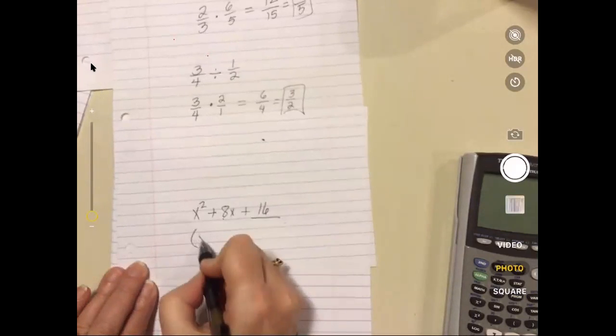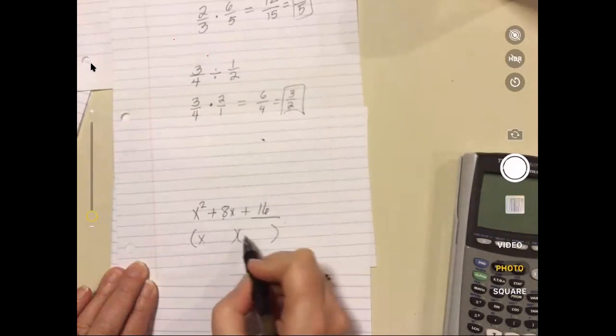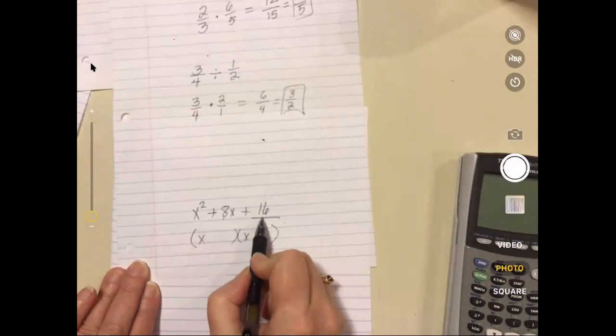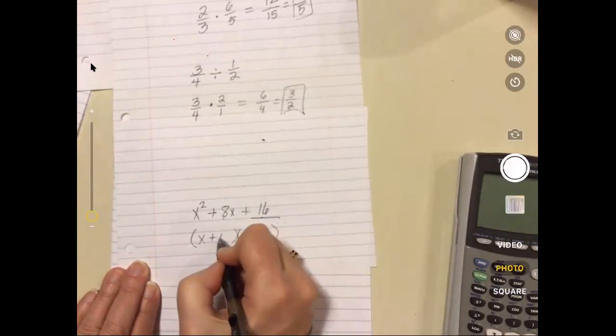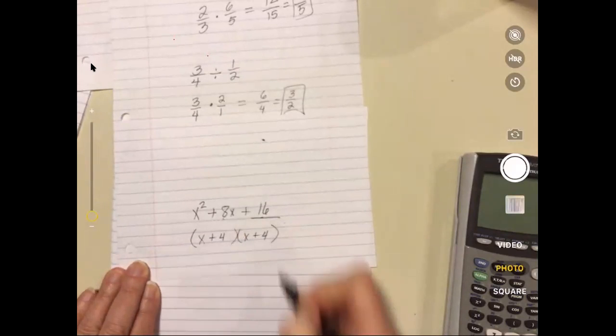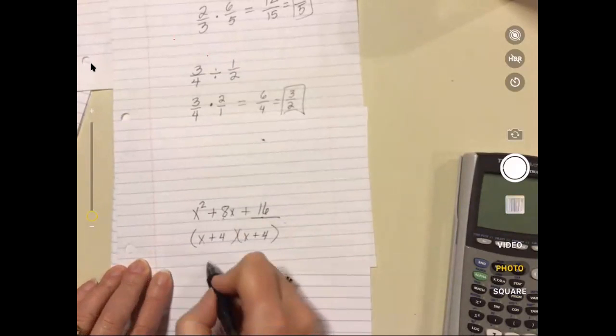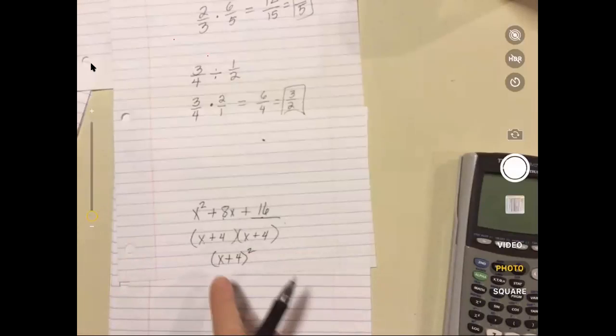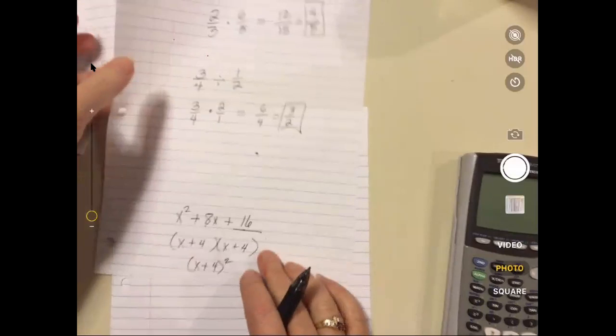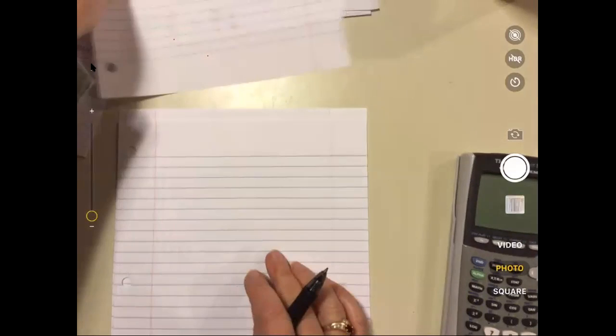Look, x, and things that multiply to be 16 and add up to be 8 are +4 and +4. Or x plus 4 squared. That's called a perfect square trinomial. And let's look at one more before we do a solve by completing the square.